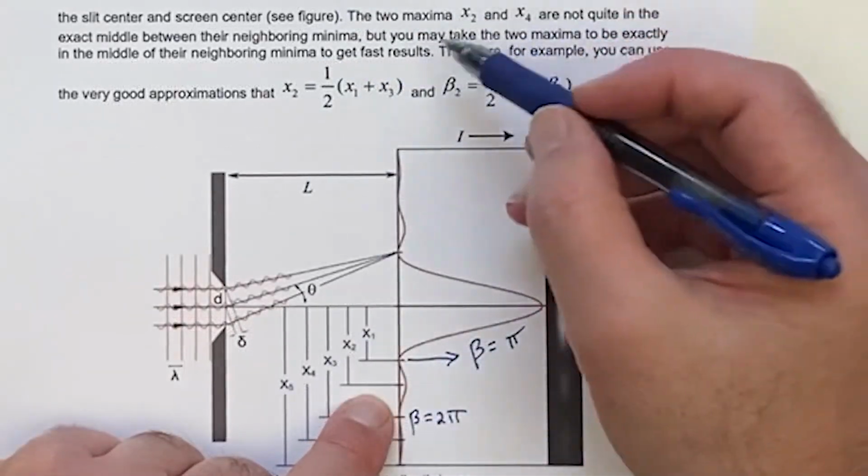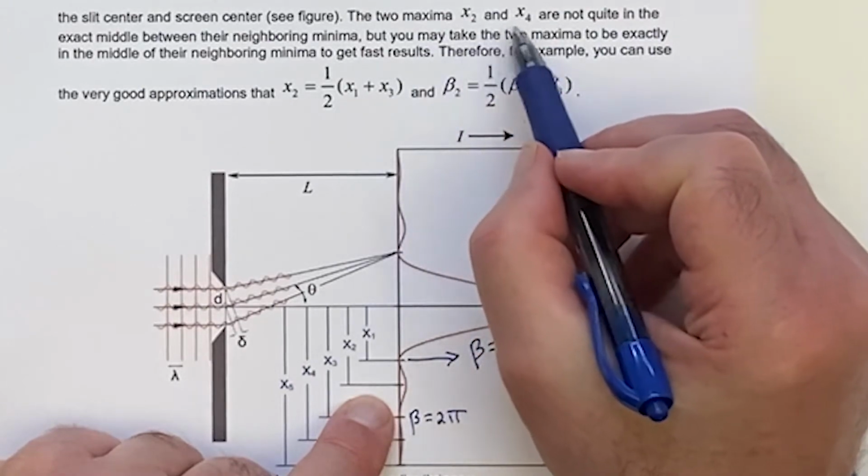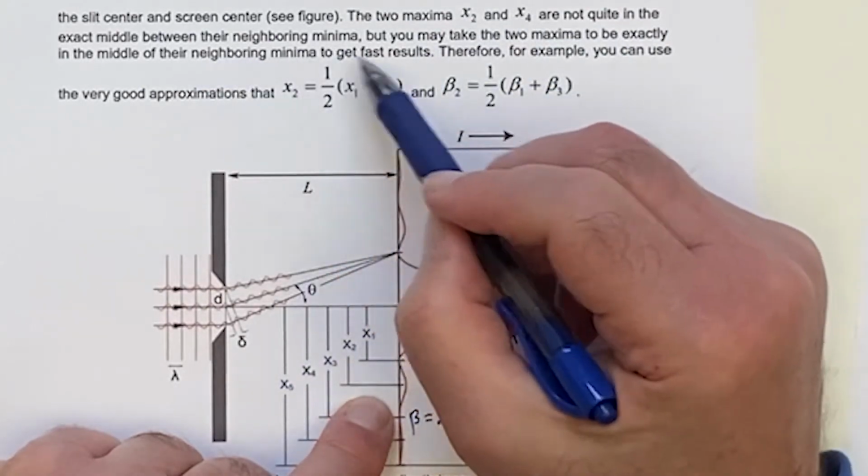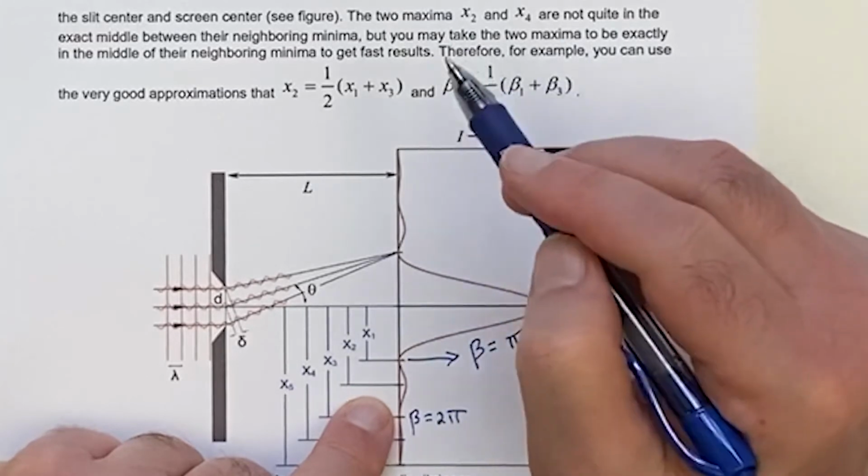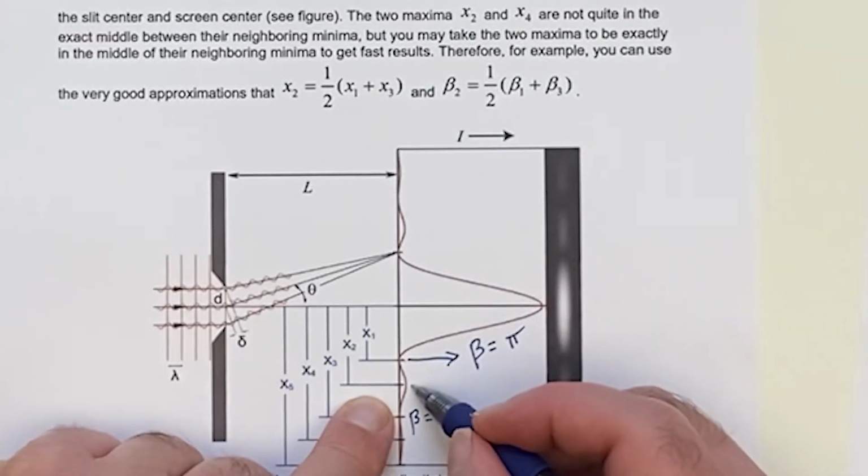But it says you can take the maximum, even though they're not quite in the middle. It says you may take them to be exactly in the middle. Well, that's nice, because that's what they're telling me to do now.